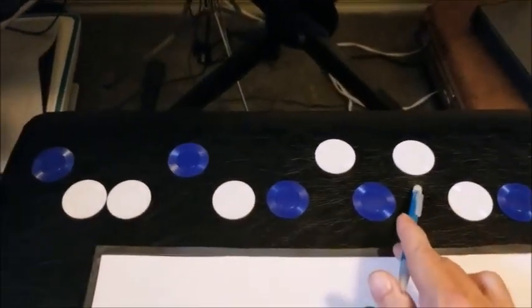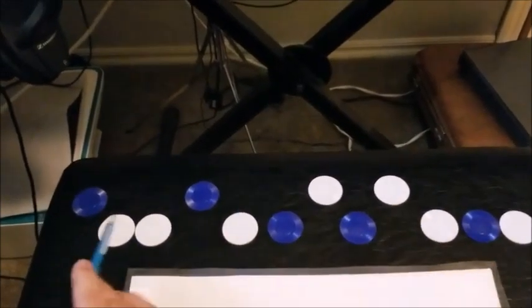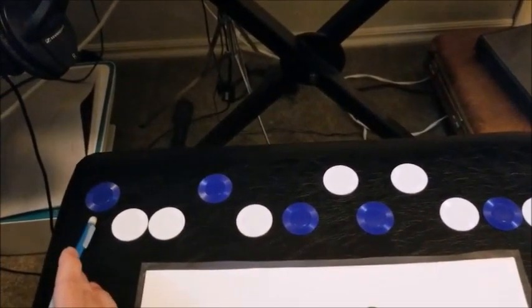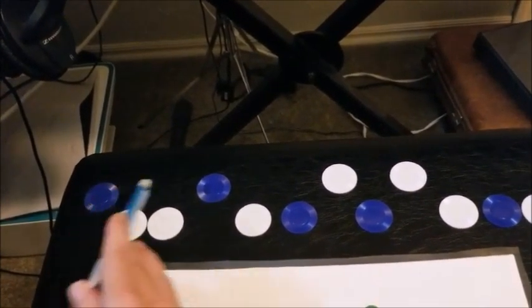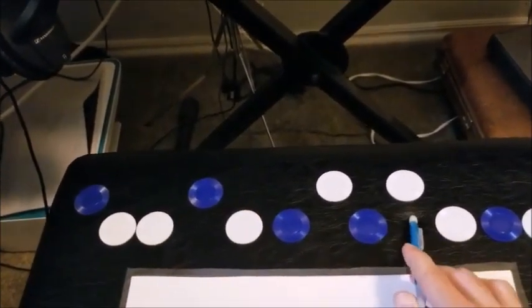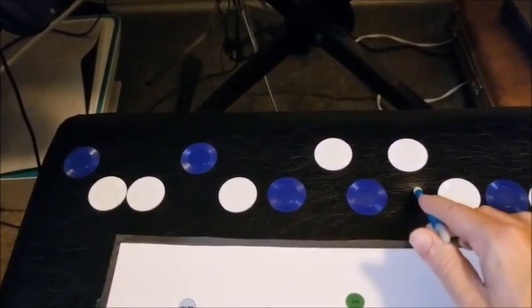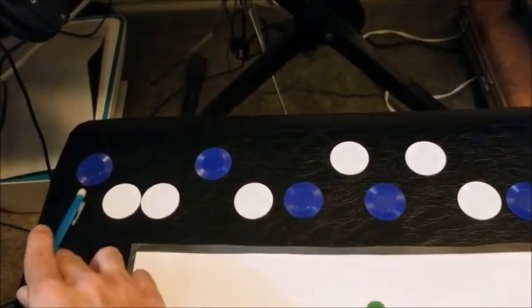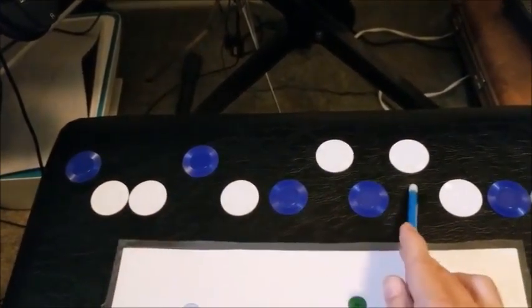So what does this spell? This is the note B, right? So the root's B. Here we have the D sharp or E flat, and G flat or F sharp, and A. So this is going to be a B dominant 7 in first inversion: D sharp, F sharp, A, and B.